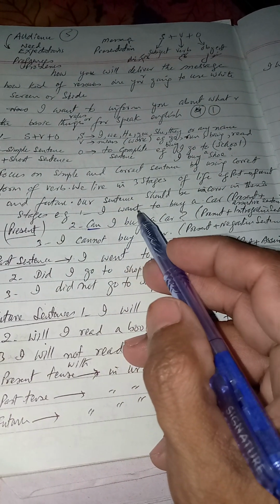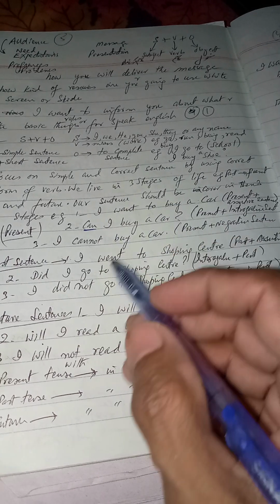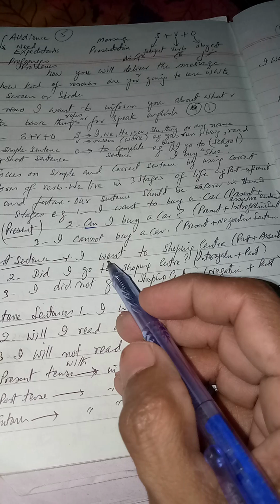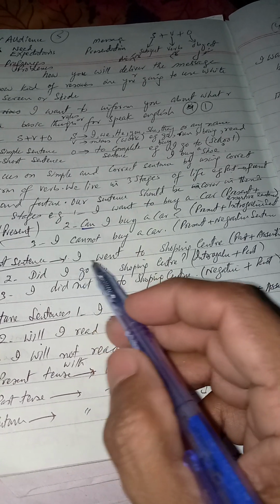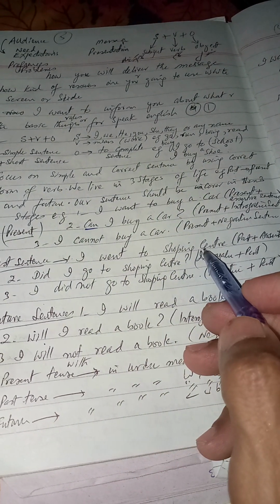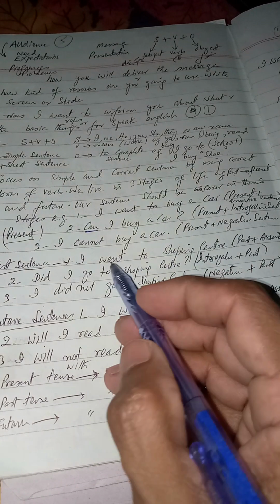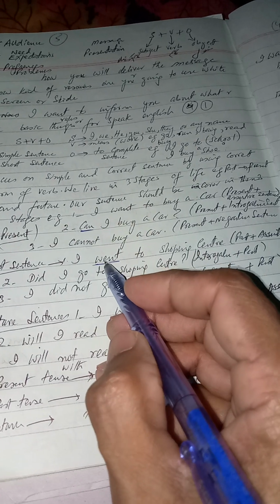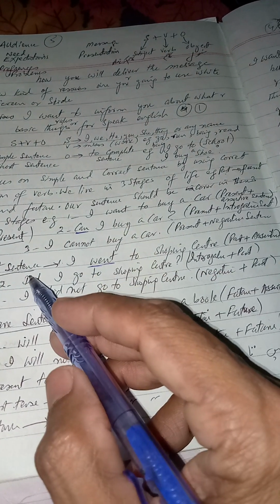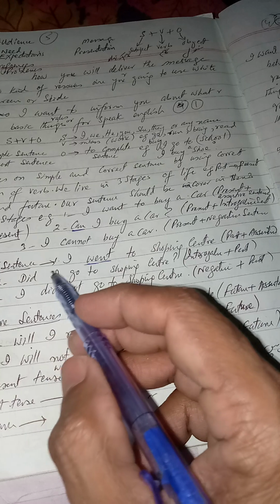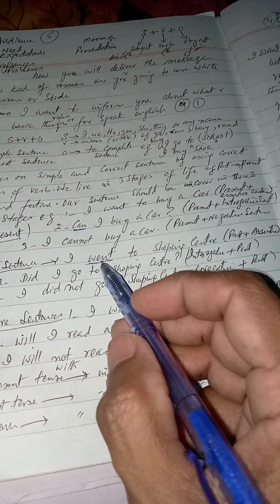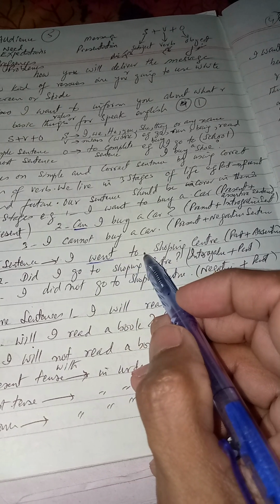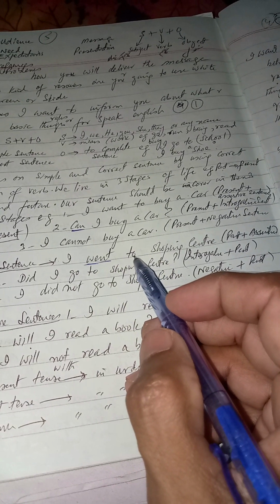We are using here want and go in the present, but in the past tense we have to use the second form of verb. For example, I went to shopping center. This is the past sentence because went is the second form of go. So if you want to speak past sentence, you have to use the second form of verb. This is the example of past sentence, assertive sentence.